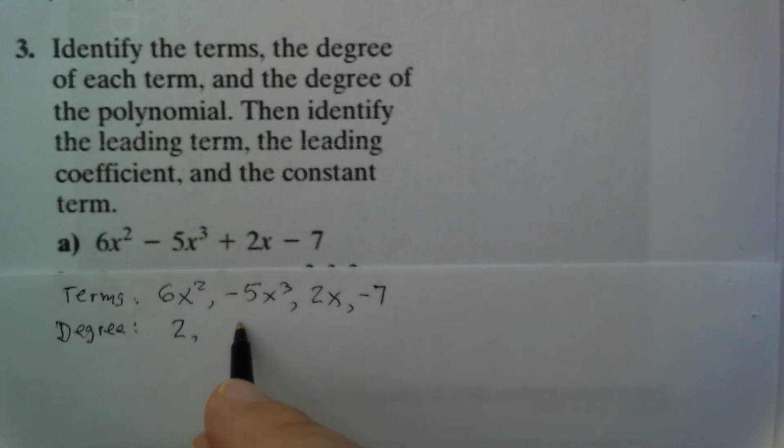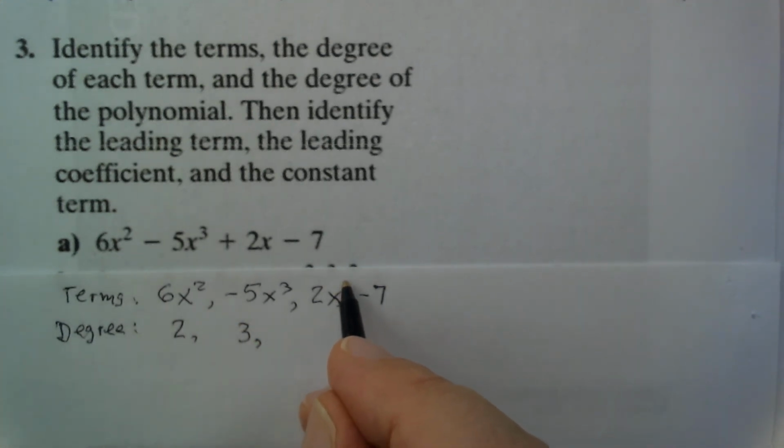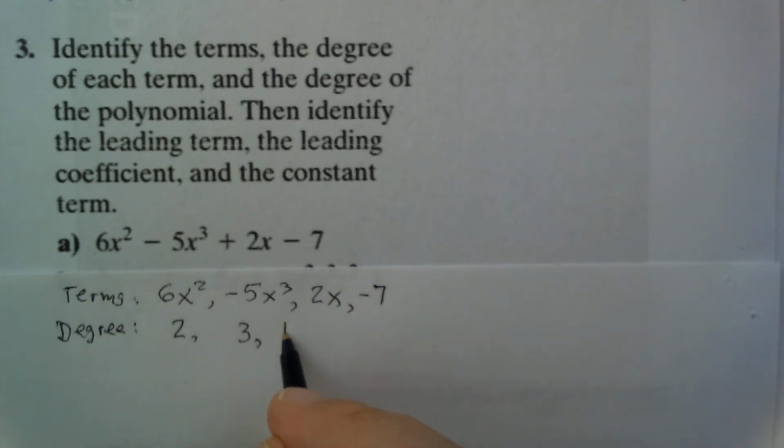These are the terms. The degree of each term: here we have degree 2, degree 3, degree 1 is an implied exponent of 1, and remember the degree of the constant term is 0.